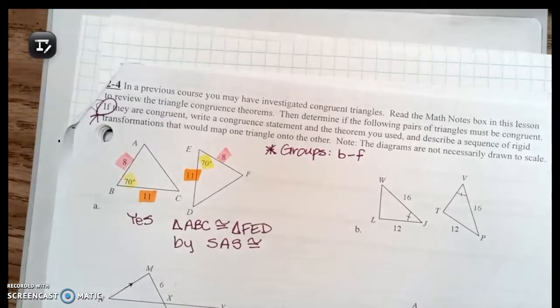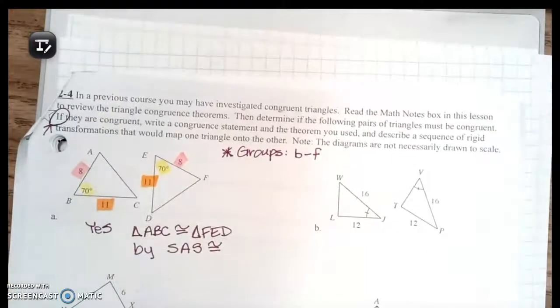Flip over to page 3. Question number 4, it says, in a previous course, you may have investigated congruent triangles. Read the math notes box in this lesson to review the triangle congruence theorems, then determine if the following pairs of triangles must be congruent. If they are congruent, write a congruence statement and the theorem that you used, and describe a sequence of rigid transformations that would help map one triangle onto the other. Note that the triangles are not necessarily drawn to scale.